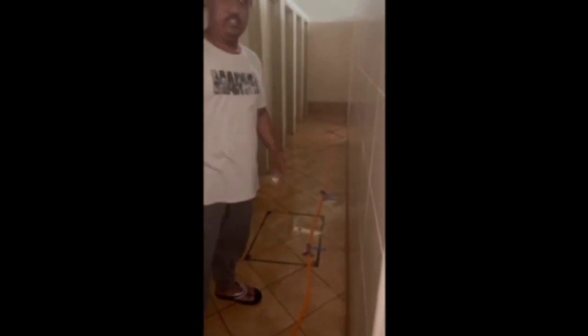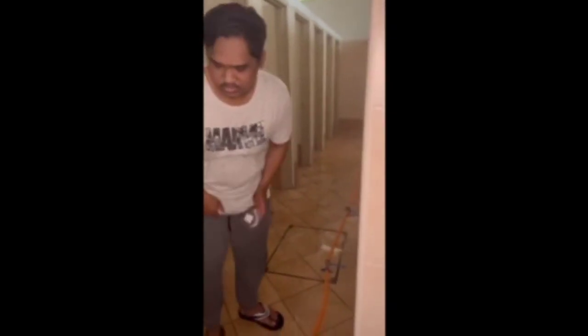Right now, we're going to measure the flow rate of water for each hole, which is 6 holes, by recording the time. We're going to record how long it takes to fill this 200 milliliter of water for each hole. So, Shafiq.